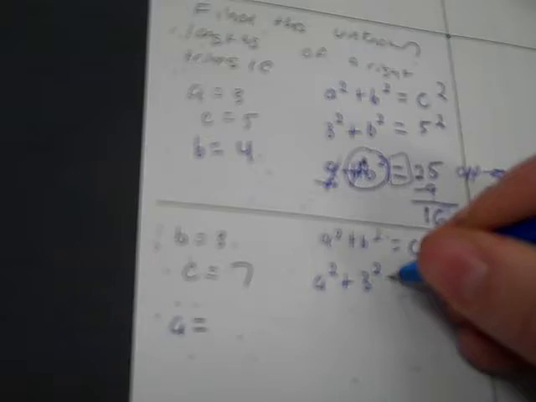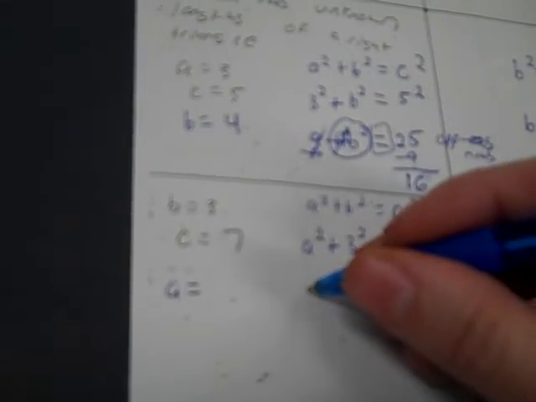B we know is 3, but it's got to be 3 to the second. And C I know is 7, 7 to the second. So get rid of as many of the second powers as you can. You can't get rid of it on the A because you don't know what A is. So 3 to the second is 9 equals 7 to the second is 49.